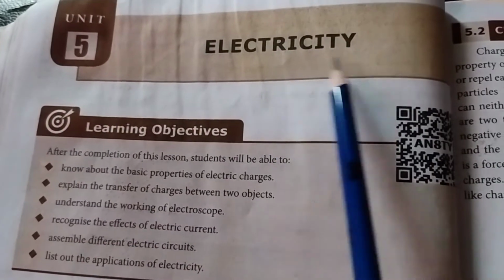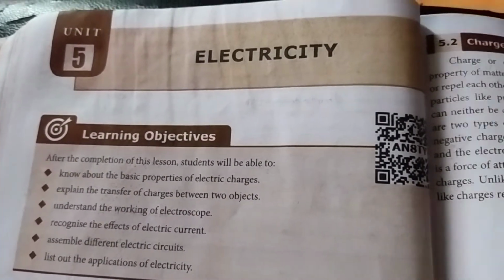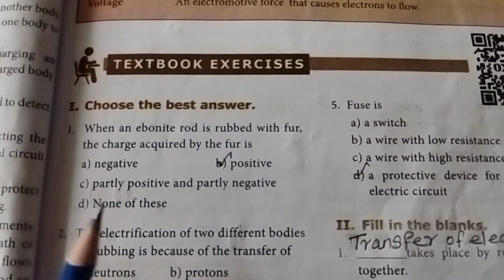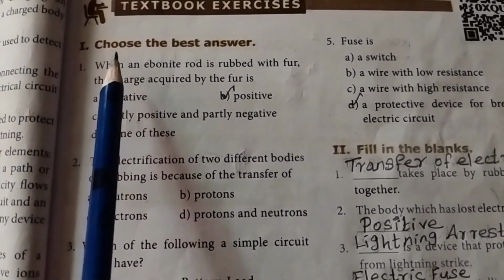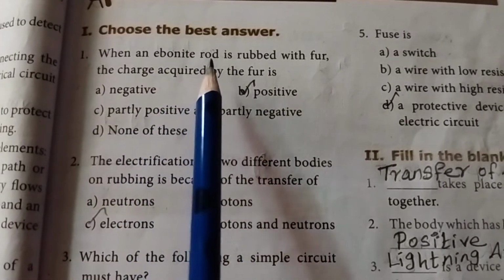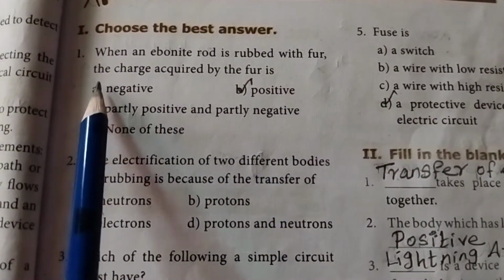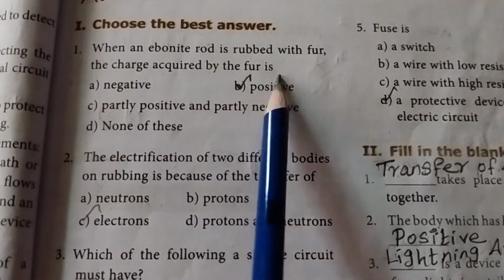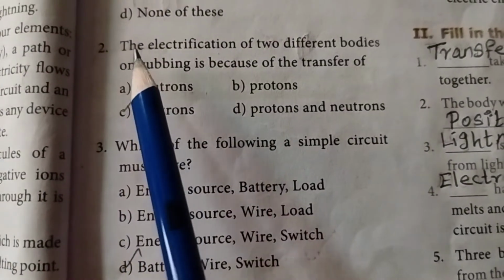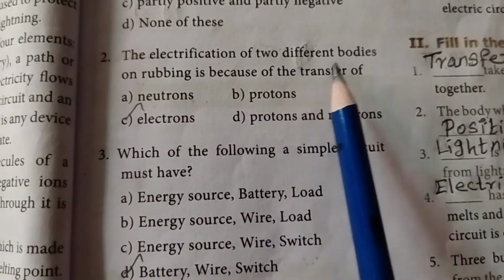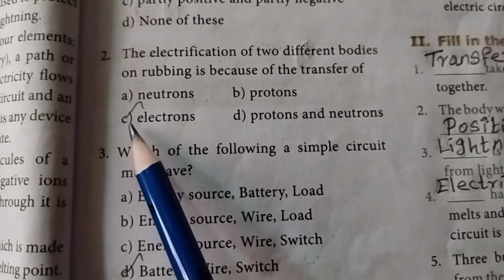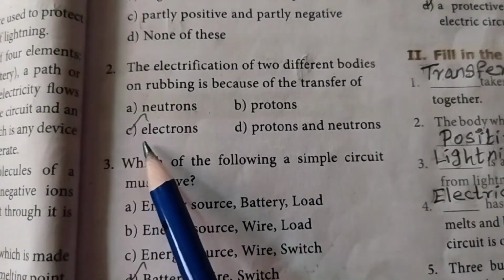Science Unit 5 Electricity book back answers பார்ப்போம். Take page number 57. Roman letter 1. Choose the best answer. First one. When an ebonite rod is rubbed with fur, the charge acquired by the fur is option B, positive. Second one, the electrification of two different bodies on rubbing is because of the transfer of electrons. Option C, electrons.